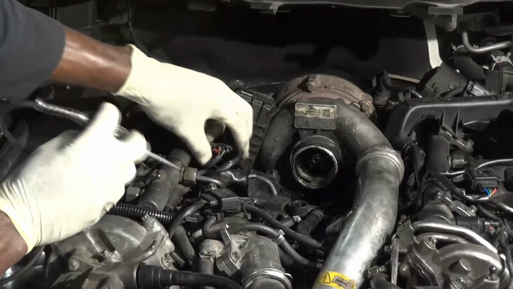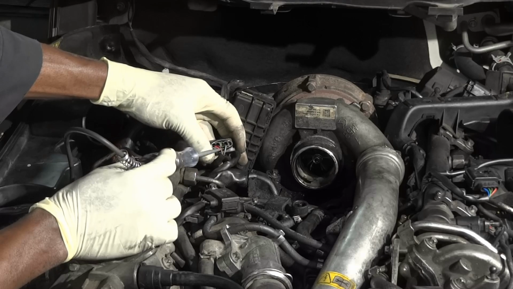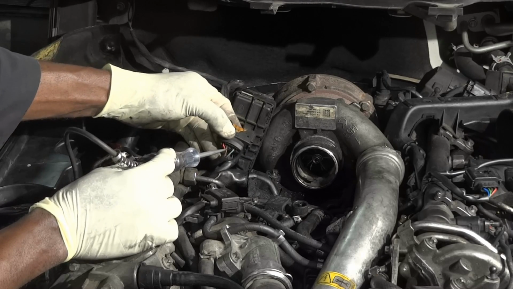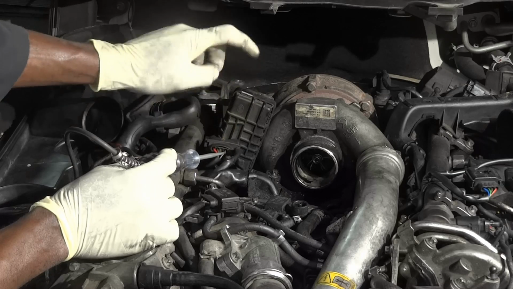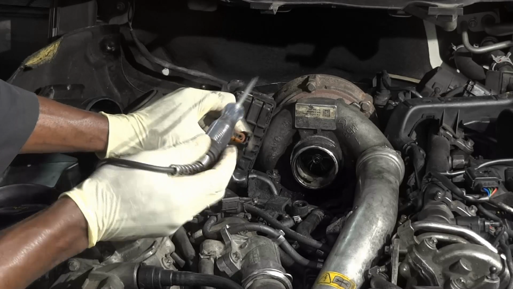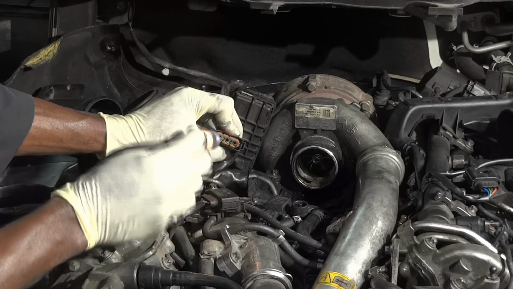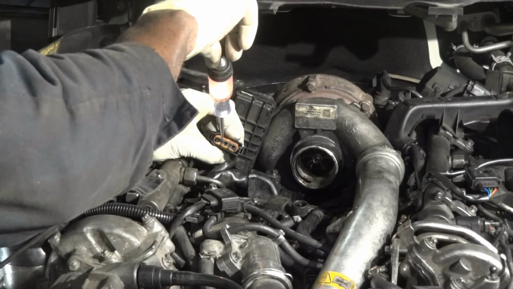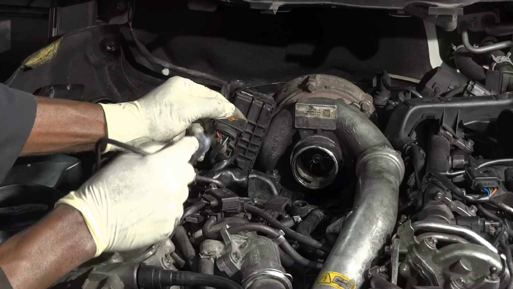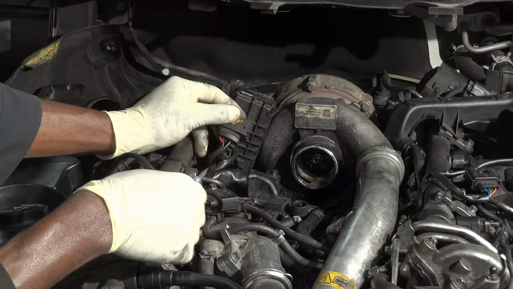So now I'm gonna test this second wire here, the brown wire, which is supposed to be a ground. If this motor is getting a ground, once I touch it, this test light should light. And as you can see, my test light is lit. So these two wires are good, okay?